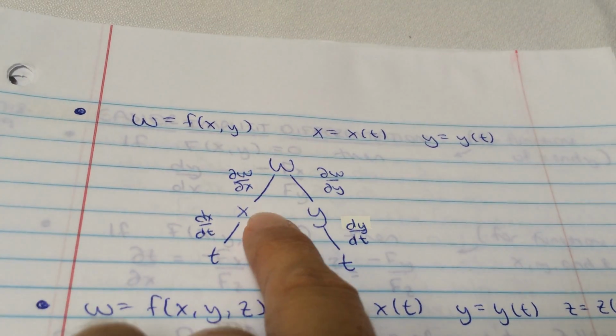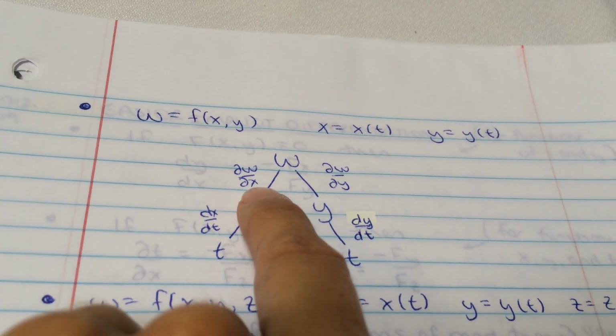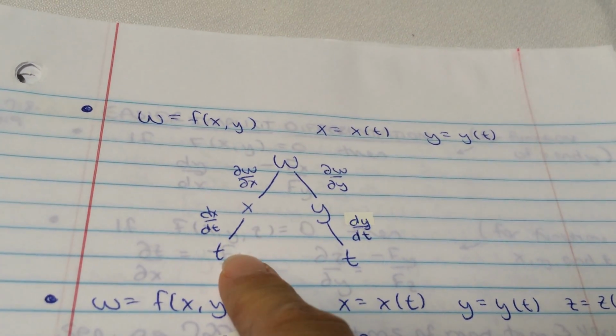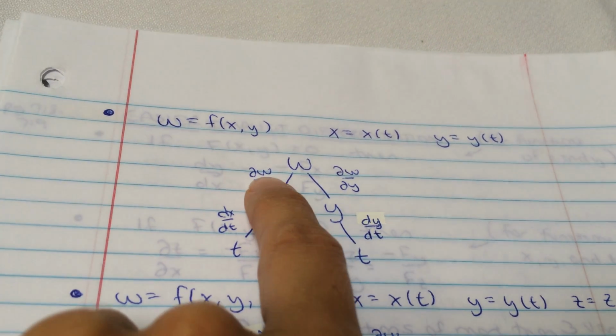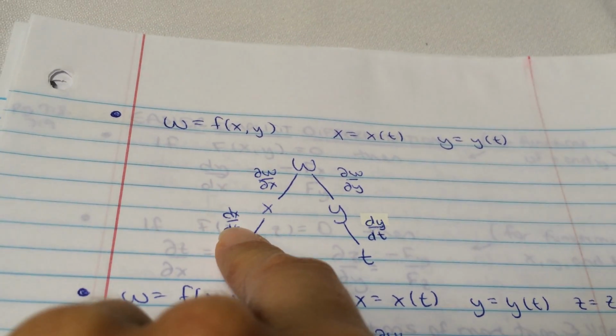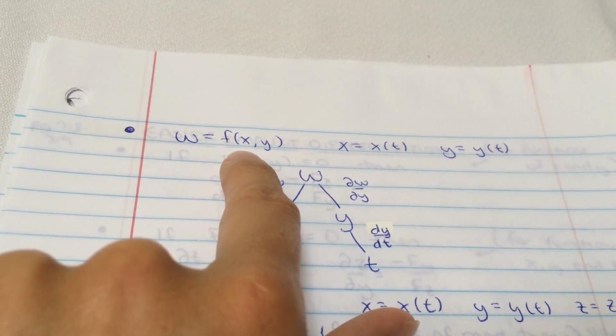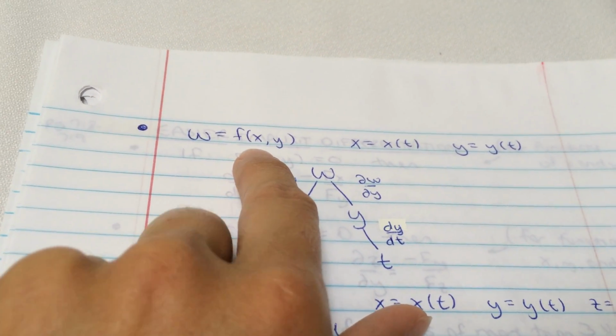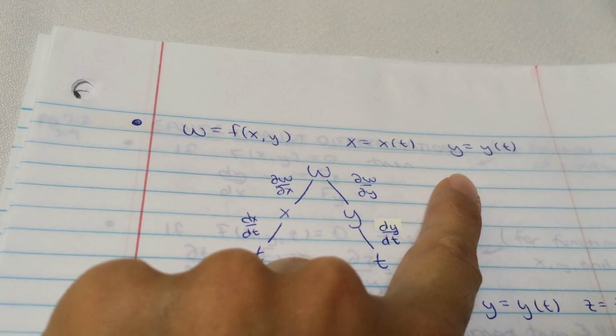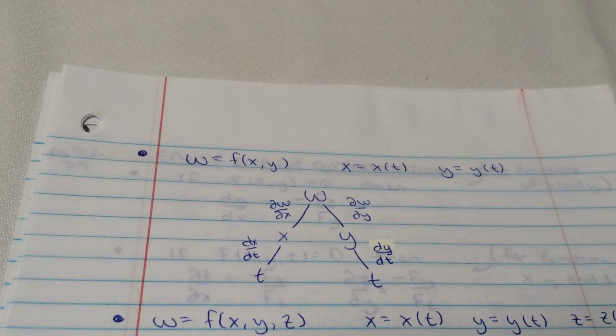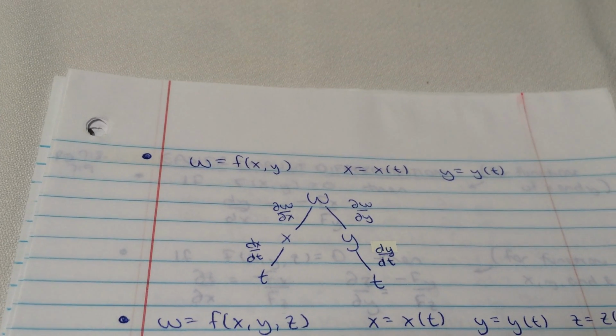So if you're going from w to x, it's dw dx. And then if you're going from x to t, it's dx dt. And the way you can tell whether to use a curly d or a straight d is look at how many variables there are. So in w, you see 2 variables, so you've got to use curly d's. But in x and y, you only see 1 variable, so you use straight d's. If it's 1 variable, straight d's.